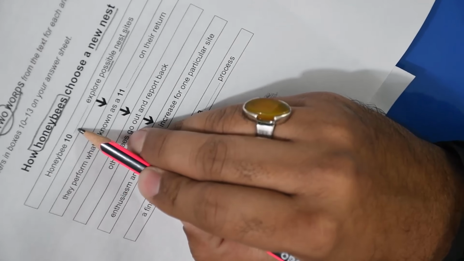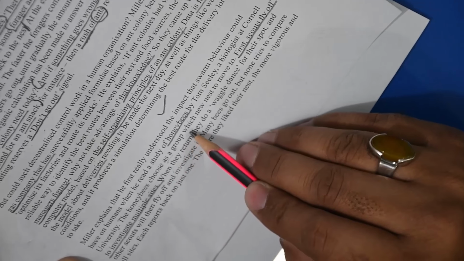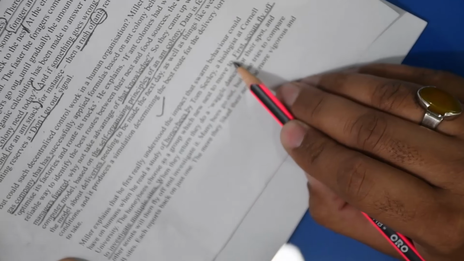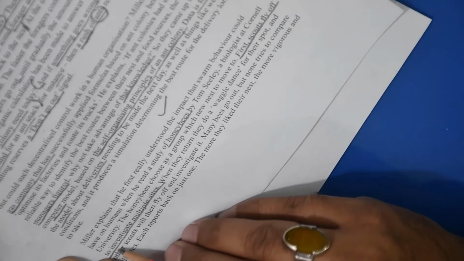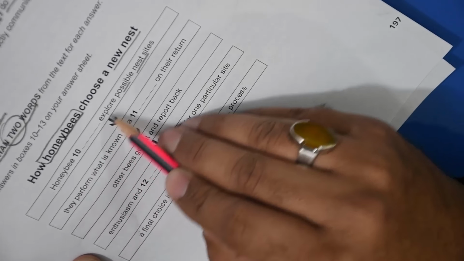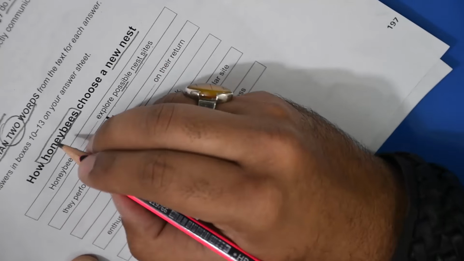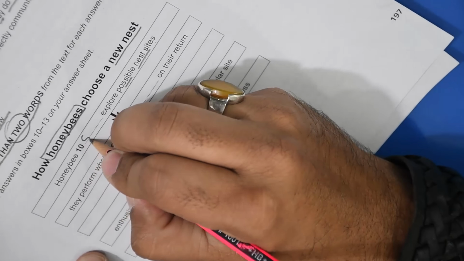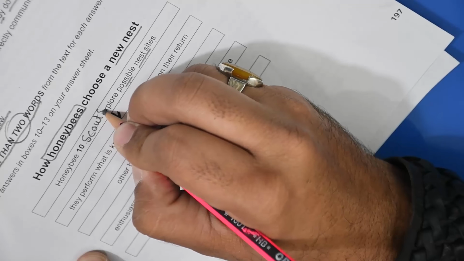I found the answer. Let's read the question again. Some of you didn't understand still. The question is honeybee dash explore possible nest sites. And here they say from here the honeybees choose as a group which new nest to move to. First scouts fly off to investigate multiple sites. First scouts. Honeybee dash explore possible nest sites. So the answer is scouts. S-C-O-U-T-S. Honeybee scouts explore a possible nest site.